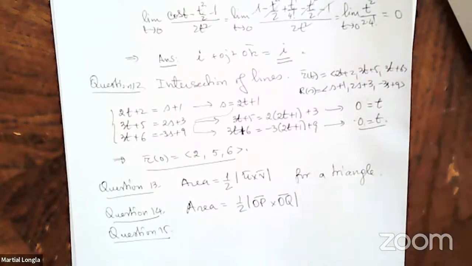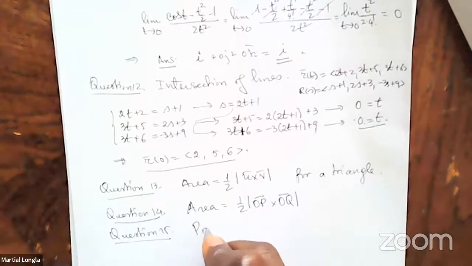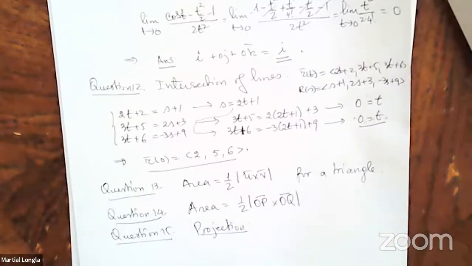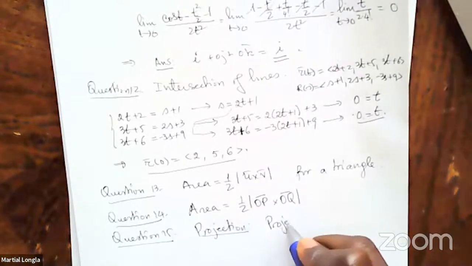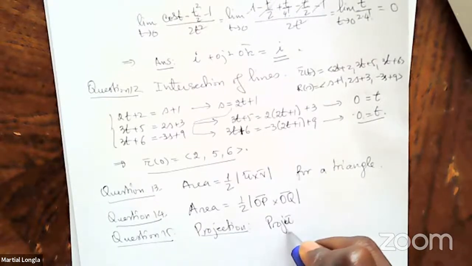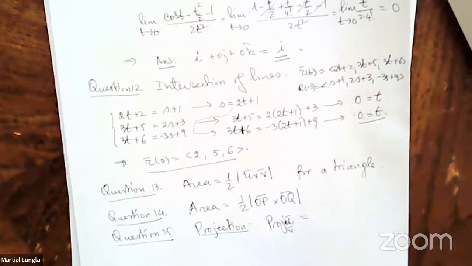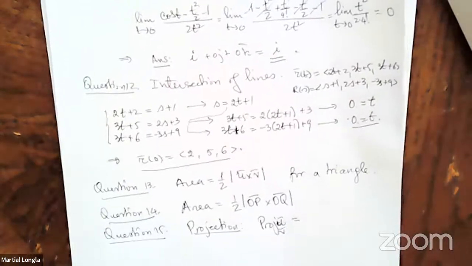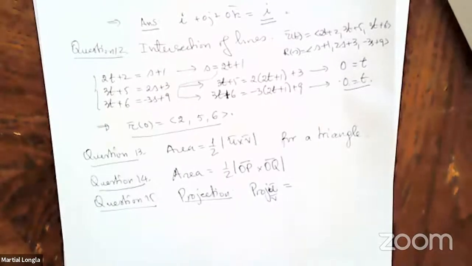Projections. In this question, you need to understand what's the definition of the vector projection. What's the definition of the projection of u onto v? By definition, what is this equal to? JC? Eric?